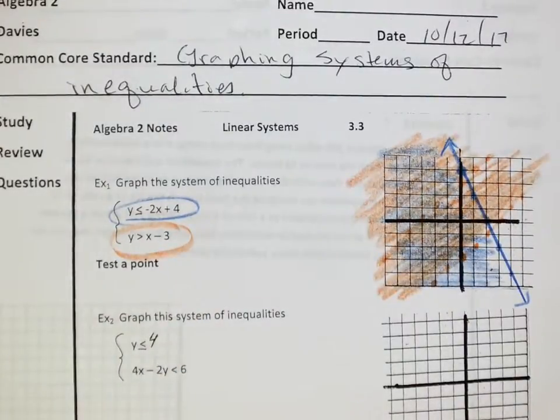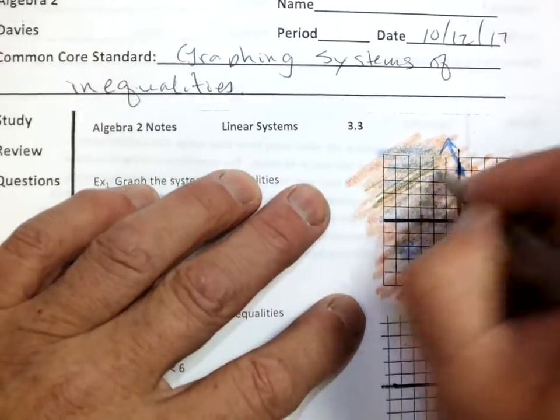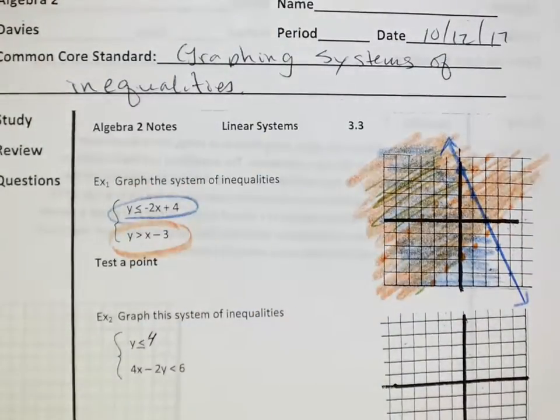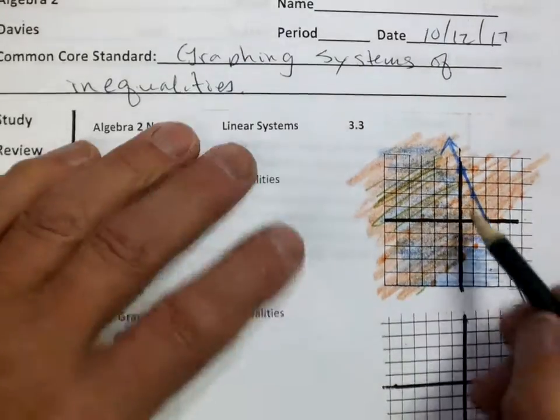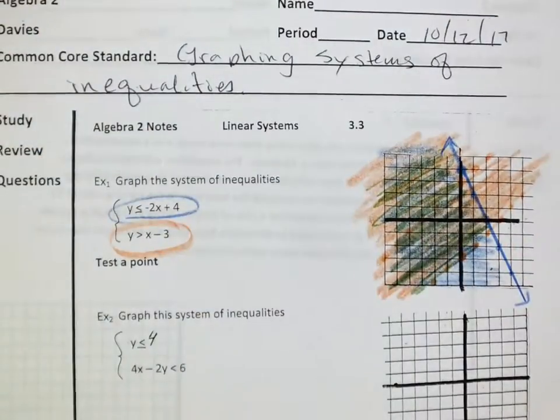So, in one region, we have an overlap, okay? And that's, I want a darker color. Let's see, let's make green. So in this region here, they overlap. So that's the region that satisfies both graphs, okay? Anything in here is going to satisfy both, okay?